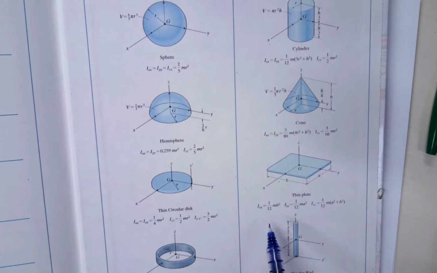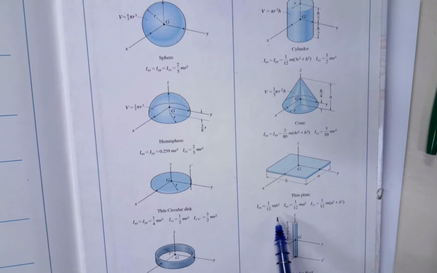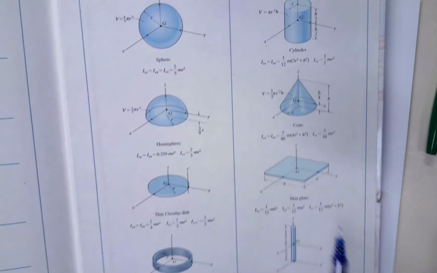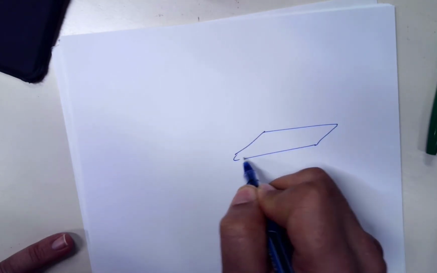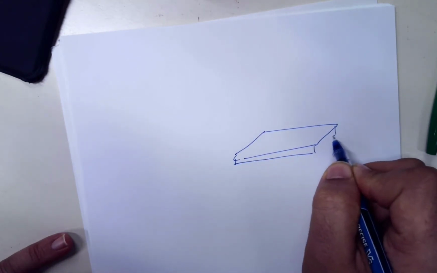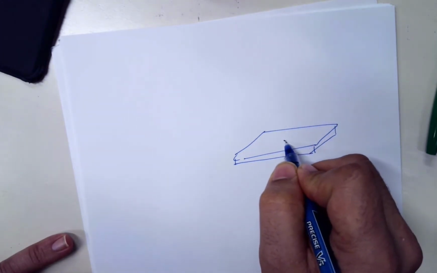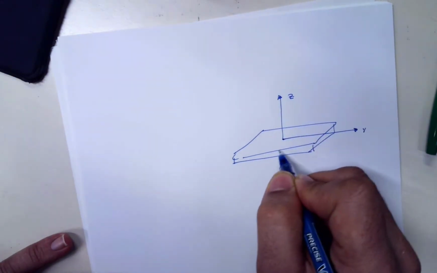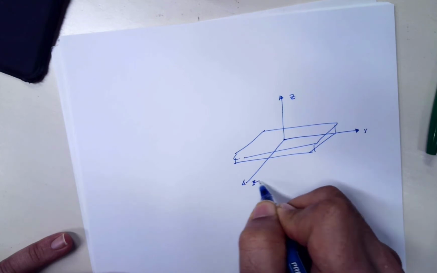Now you will notice that sometimes the mass moment of inertia is written as IYY or IZZ or IXX, just to differentiate it from the area moment of inertia, and as long as it's indicated, it doesn't really matter. So let's take this problem and calculate the mass moment of inertia of a thin plate like that one about its y direction. Let's say the y direction is to the right, this is z, and that is x, right?